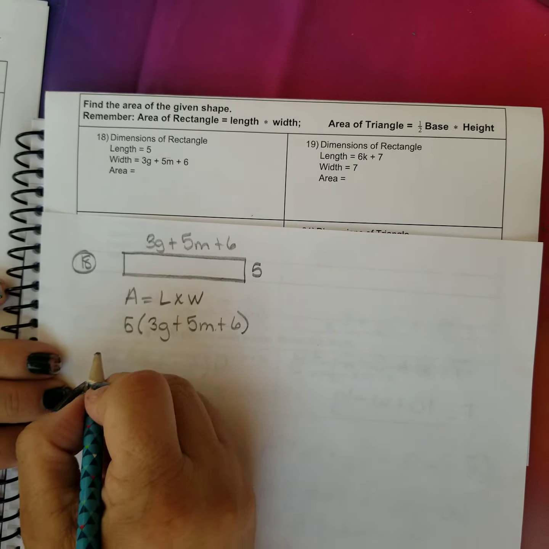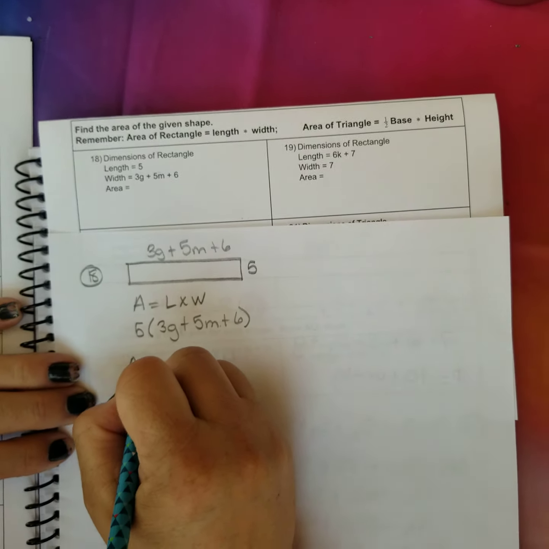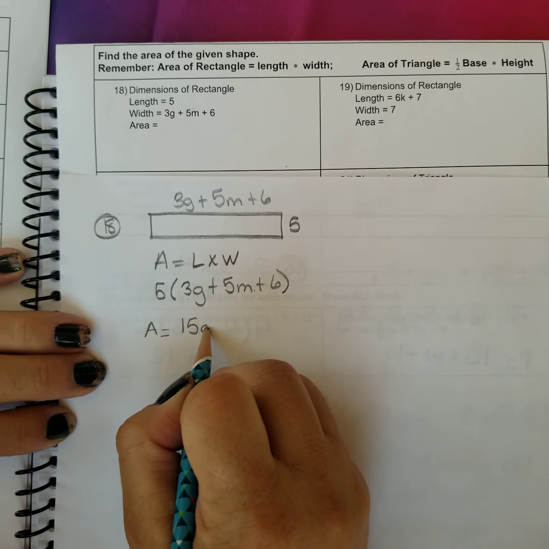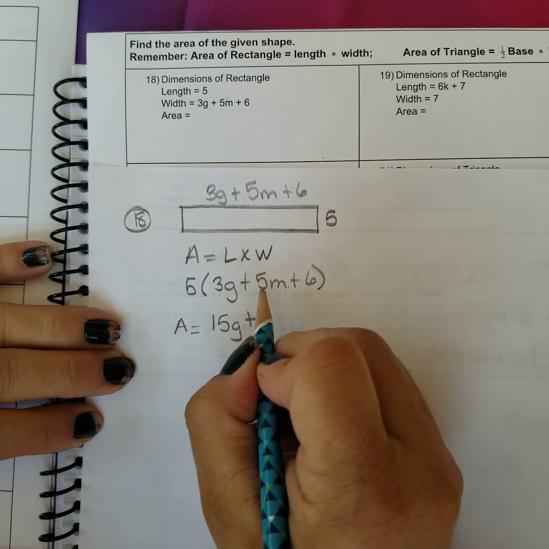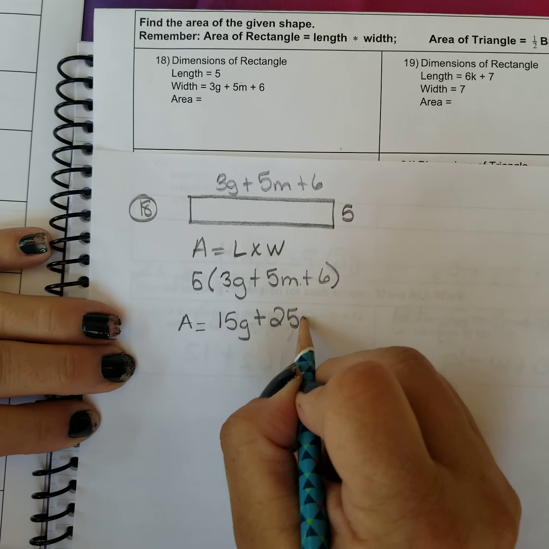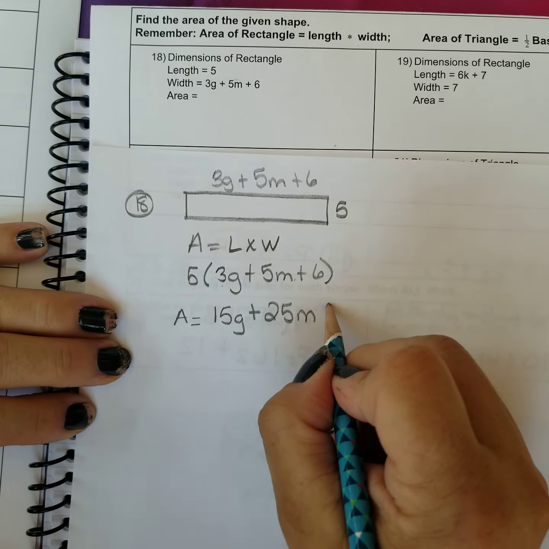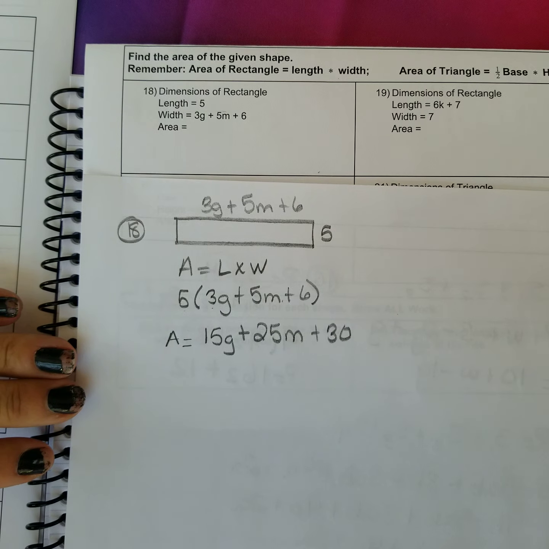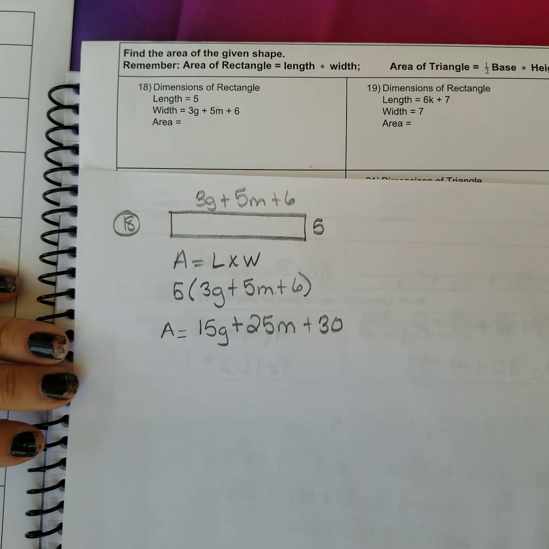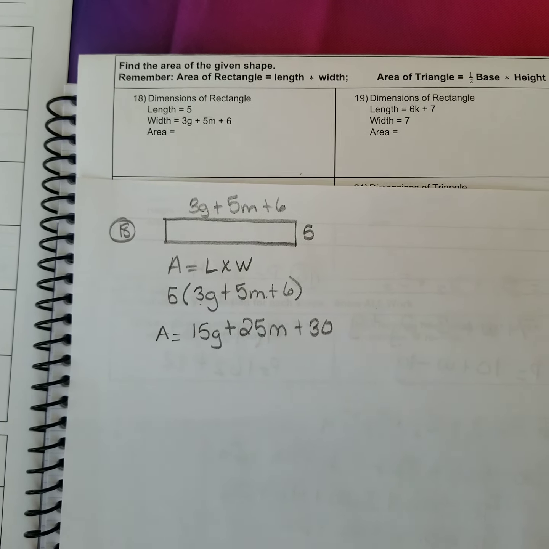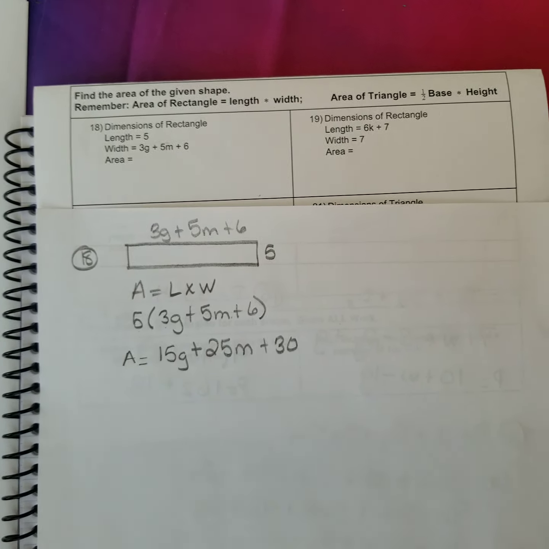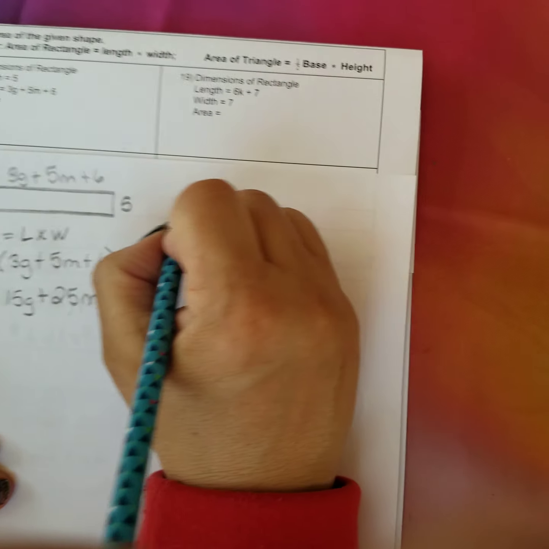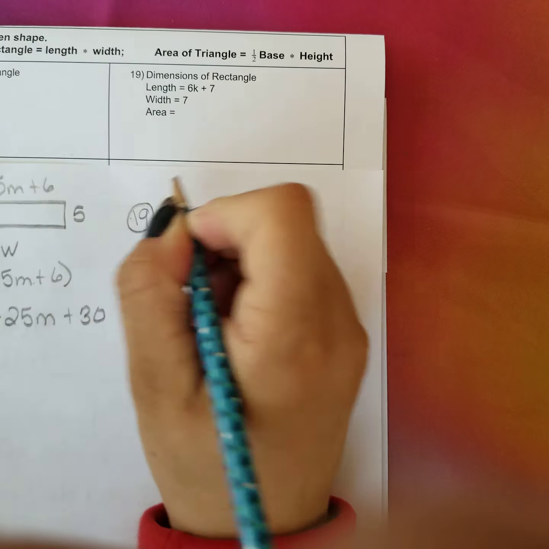Okay? So area equals 5 times 3G is 15G plus 5 times 5M or 25M plus 5 times 6 or 30. That's the area for the rectangle of number 18. Okay? All right, let's take a look at 19. Again, rectangle.